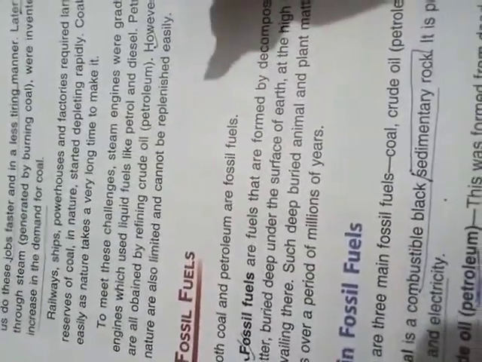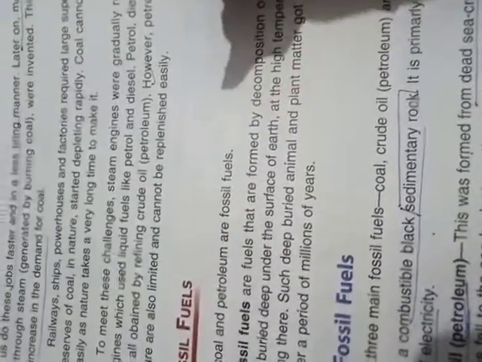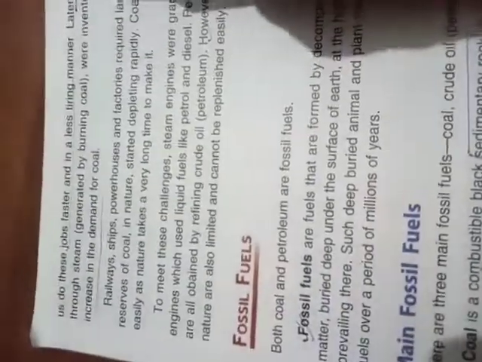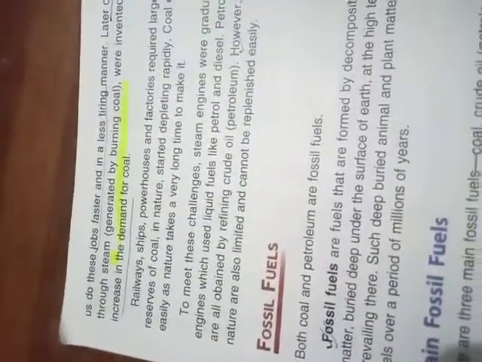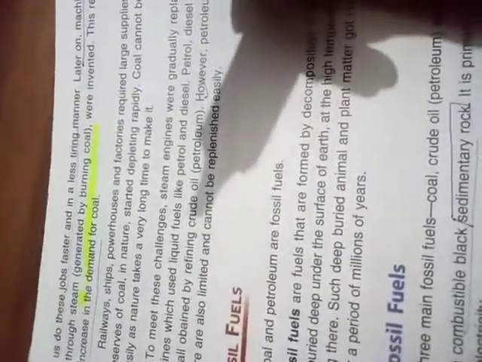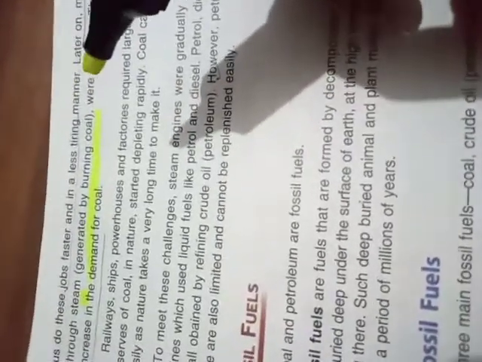Just see, first manual work, then second hand operated machines, then third, as evolution took place, the machines we formed worked on steam as the fuel. And this steam was generated by burning coal. So the third step was machines working through steam. First machines were hand operated, then second they worked through steam.